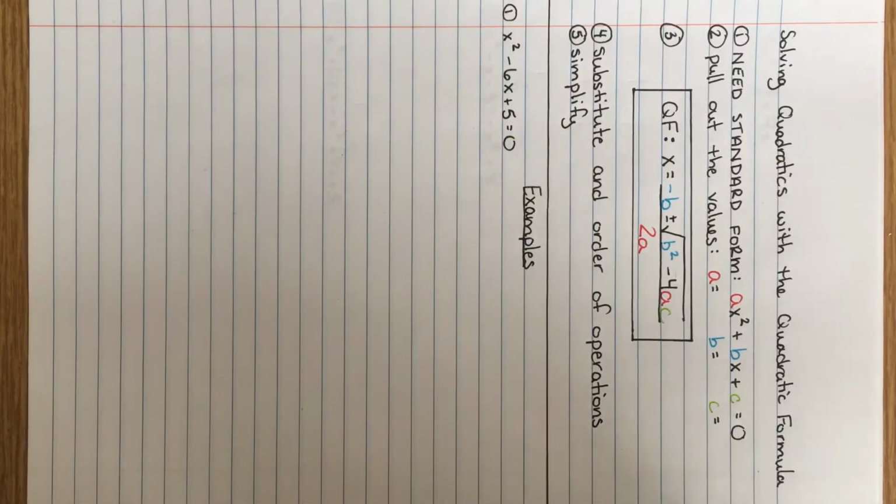These are the notes on solving quadratics with the quadratic formula. I have your steps listed up here. First thing is make sure you're in standard form, and that means that ax squared plus bx plus c equals 0. Everything needs to be on one side of the equal sign.